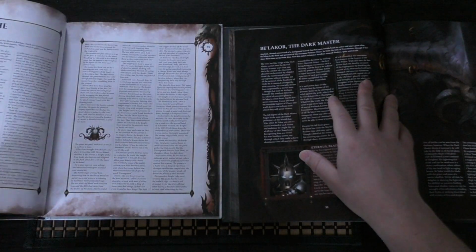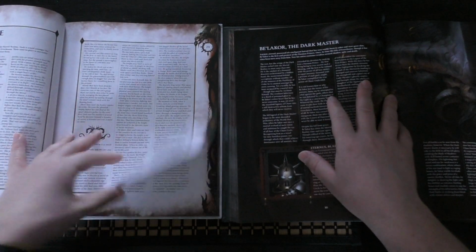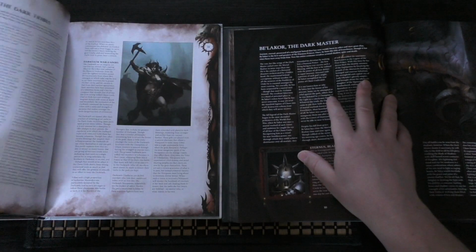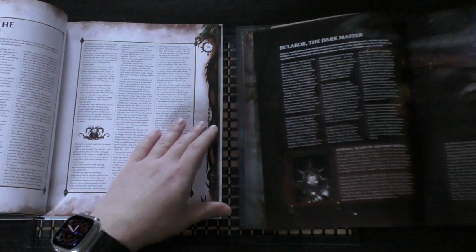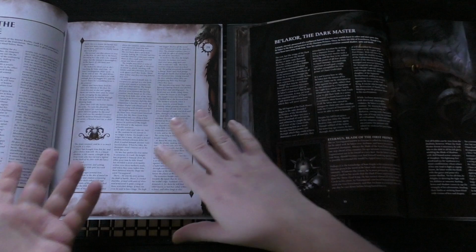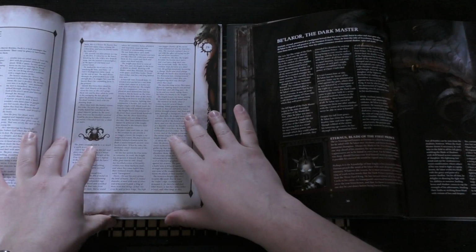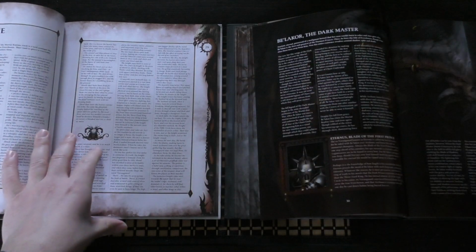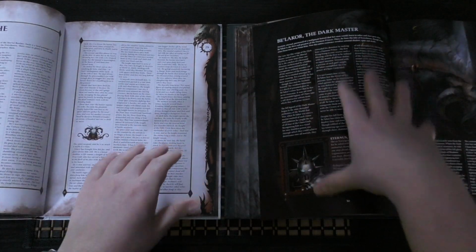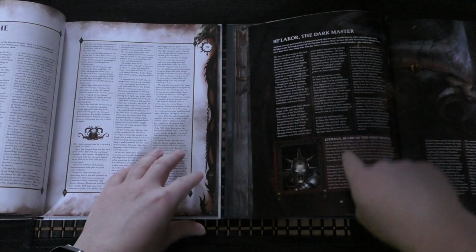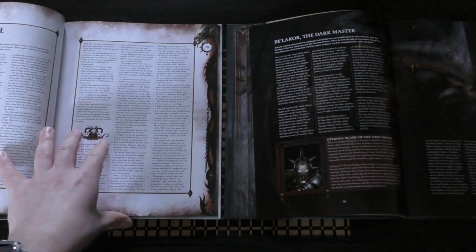After the Varangard, you've got Knight of the Fifth Circle, and then Warriors of the Dark Tribes, whereas in the third edition you have Be'lakor the Dark Master. Obviously we didn't have Be'lakor at all. I mean, obviously when this second edition book came out, we did have Be'lakor, but it was a really old model. We've now got a newer one, and adding on to Be'lakor, we've got Eternus, Blade of the First Prince, so a little bit about him.